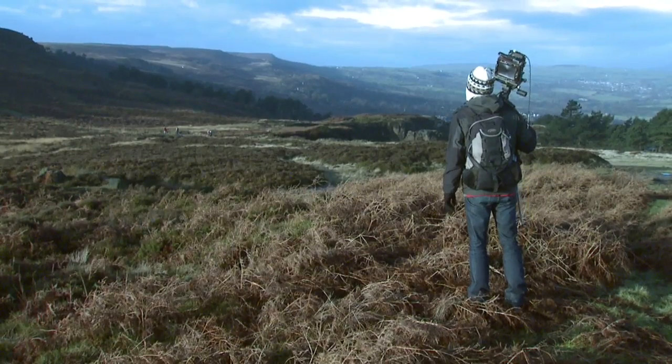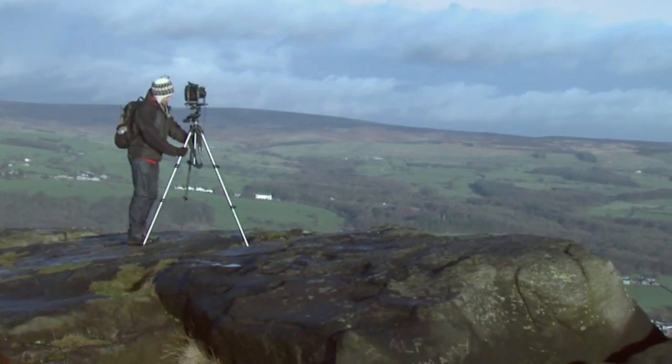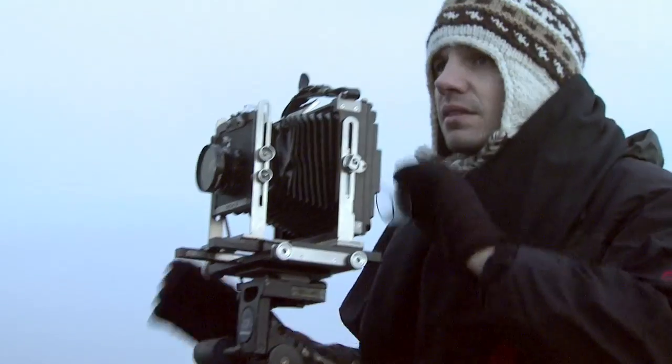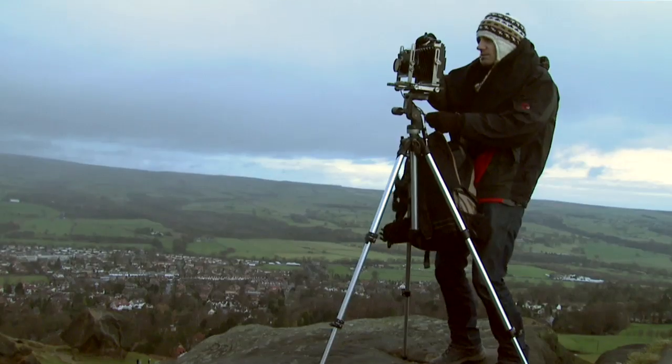I've done a number of pictures outside of Bradford in around the moors. This morning we were at the Cow and Calf rock formation outside Ilkley, which is kind of a popular destination for people heading out of the city at the weekend. I'm looking for the landscape first and then trying to find the interaction with the people.